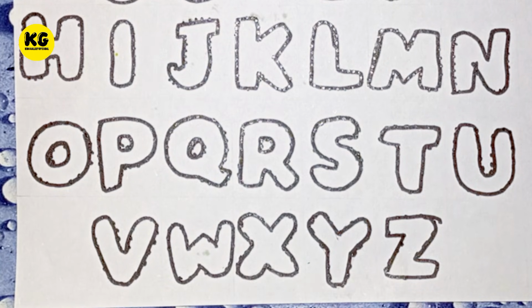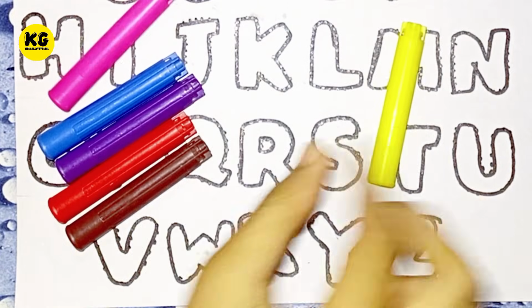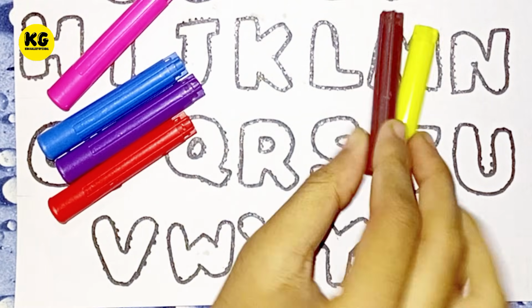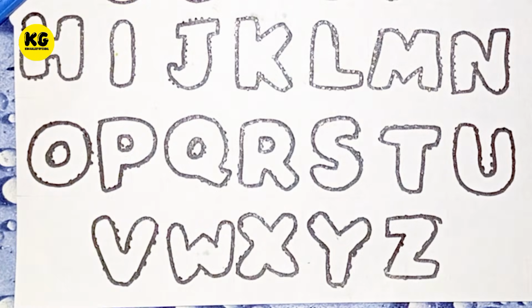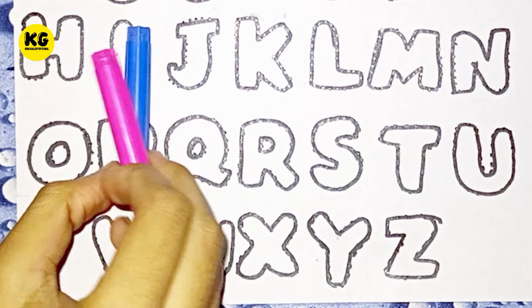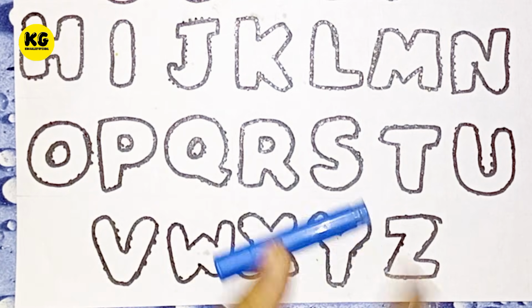Colors name: yellow color, brown color, red color, purple color, pink color, sky blue color. Let's painting.